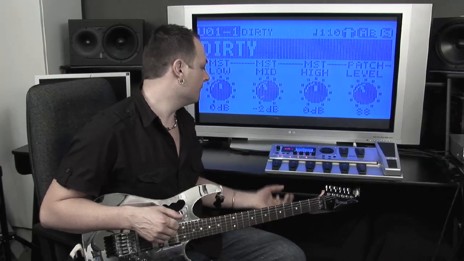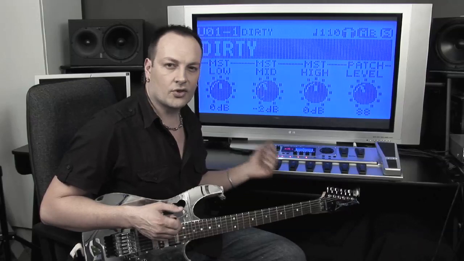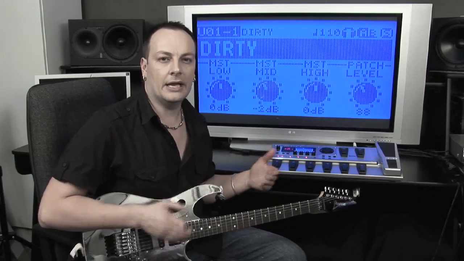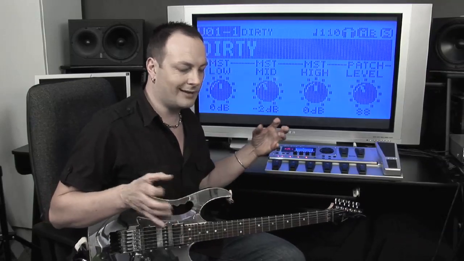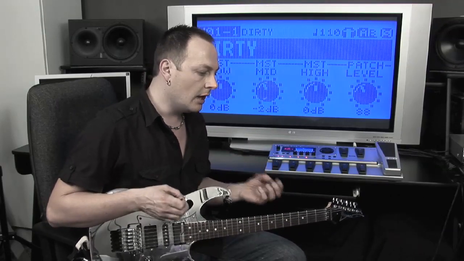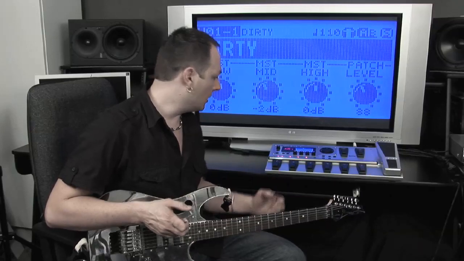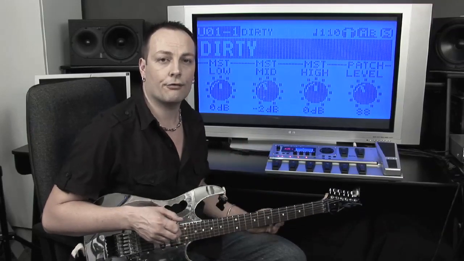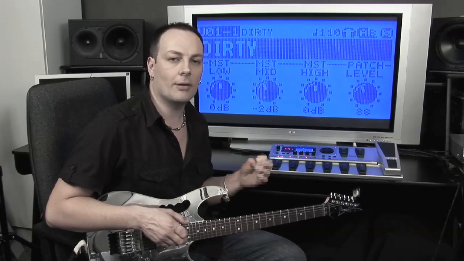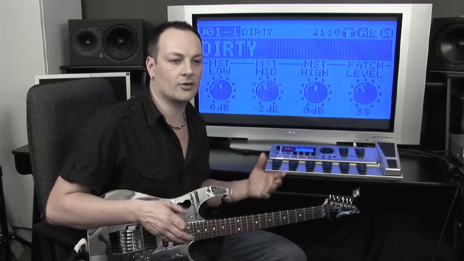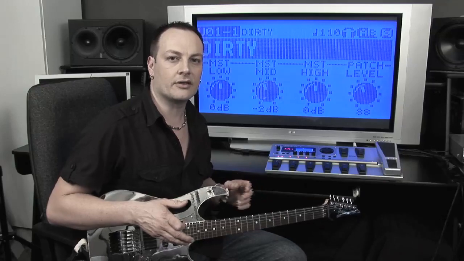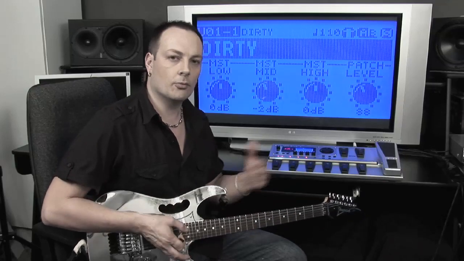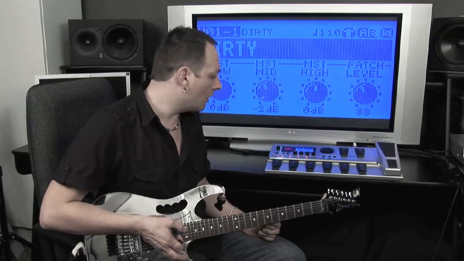Now, as an example, distorted patches, particularly when you're playing in a band, distortion tends to get soaked up by all the other instrumentation, whereas clean sounds will cut through a lot easier. Distorted sounds that may have more mids in them may cut through a bit more. So as a result, you may find that if you're playing solos and they're just not cutting through the rest of the band, you might need to introduce a few more mids into your lead tone.